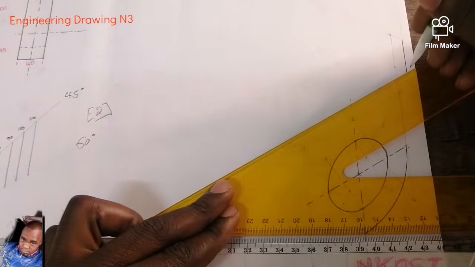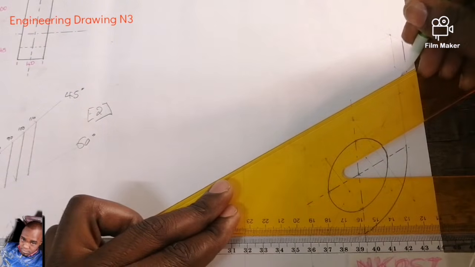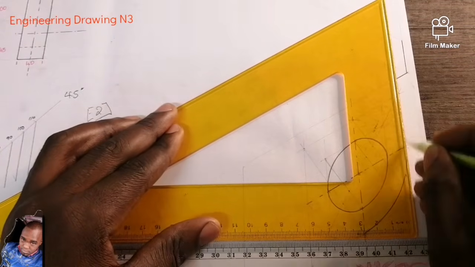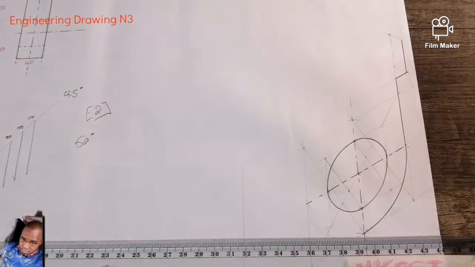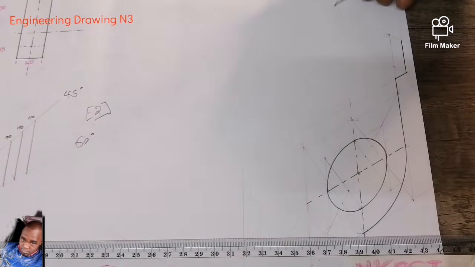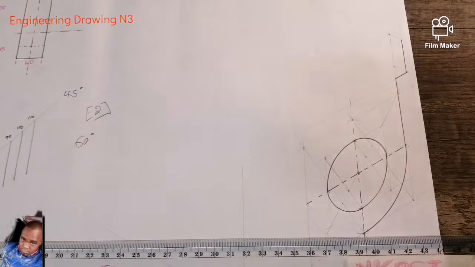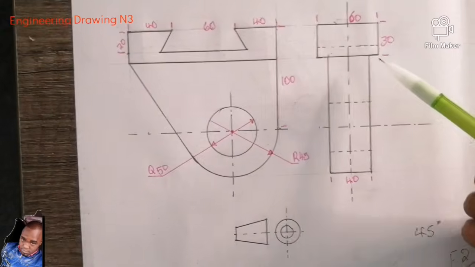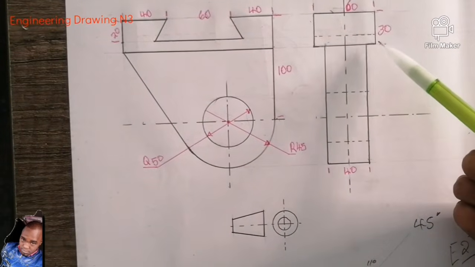From here till here. And join this one dark. From here till there. You understand? Then from there, going this side, I can measure 60, which is this one from there till there. So we've gotten this point from there till there.